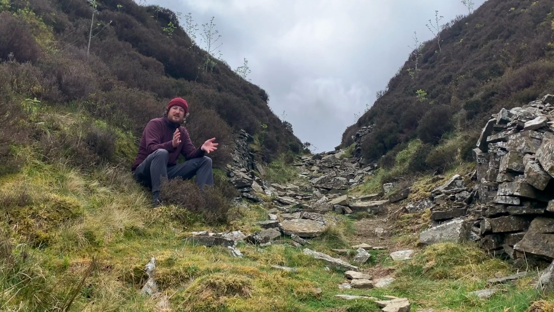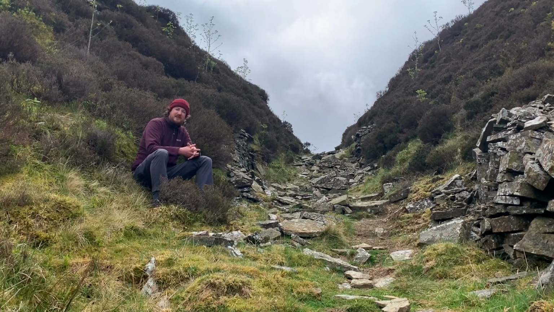So that's our first ecosystem, the moorland ecosystem. We're now going to look at our second one, which is our wetland ecosystem.